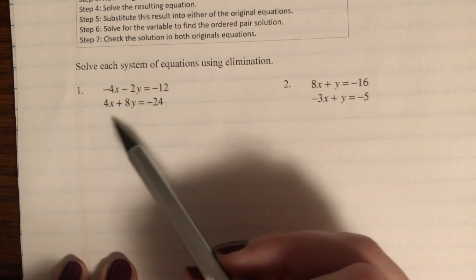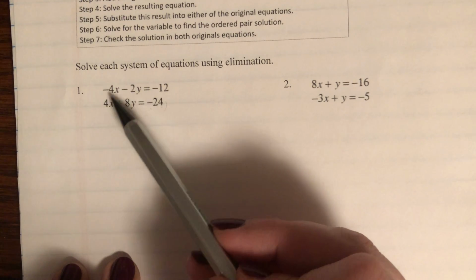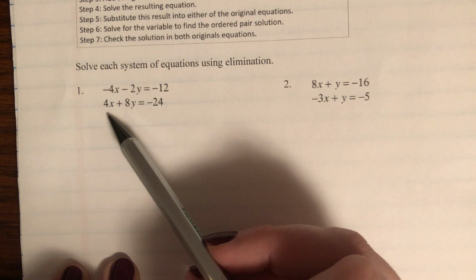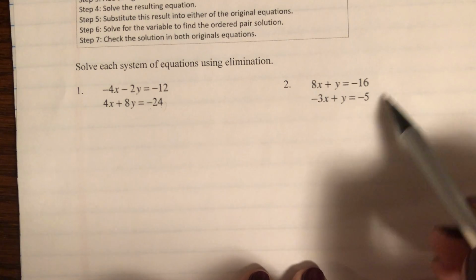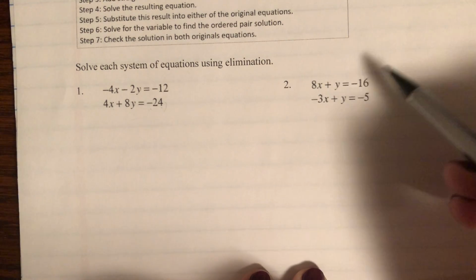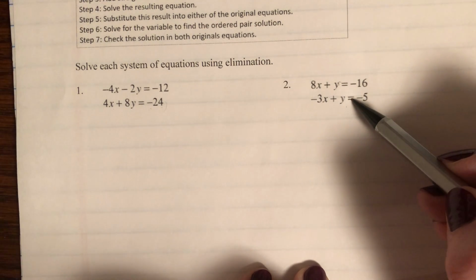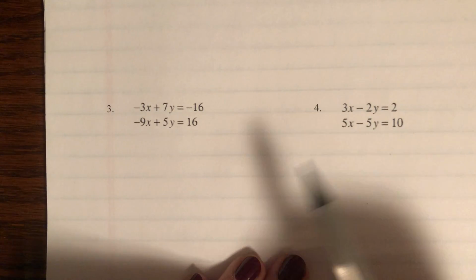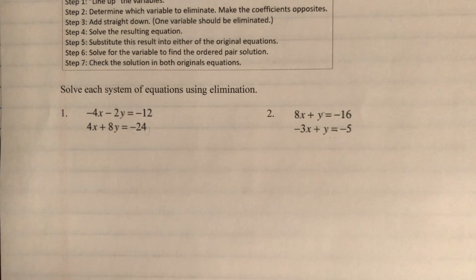Now, sometimes you get lucky and you have a system of equations like this one where you have two variables that have perfect opposites for coefficients. Now, sometimes you're almost lucky, like in number 2. I have two variables that have the same coefficient, but they're not opposites. And then you get down to situations like 3 and 4. Now, I consider these progressively a little bit more challenging in terms of the number of steps, so we're going to go through all 4 today.